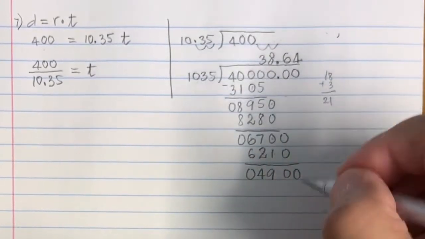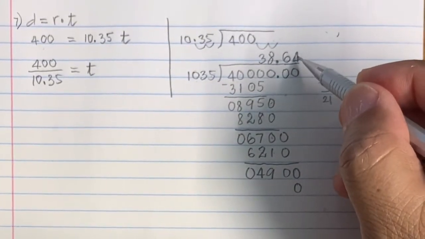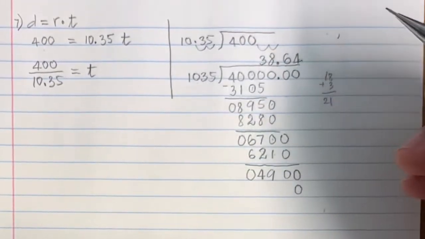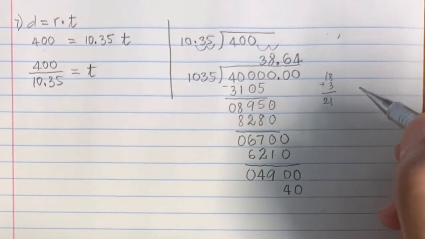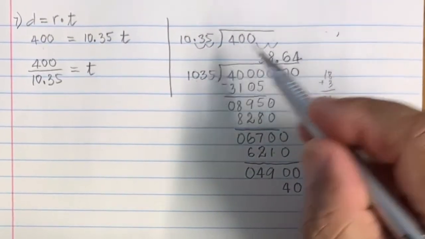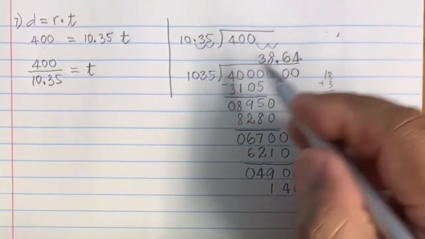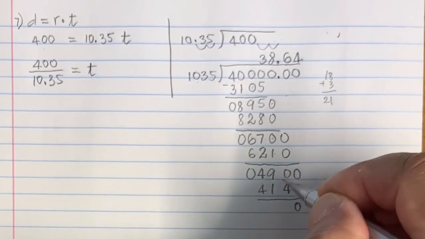So 4 times 5 is 20. Write 0, carry 2. 4 times 3 is 12, plus 2 is 14. Carry 1. 4 times 0 is 0, plus 1 is 1. 4 times 4 is 4. 0.